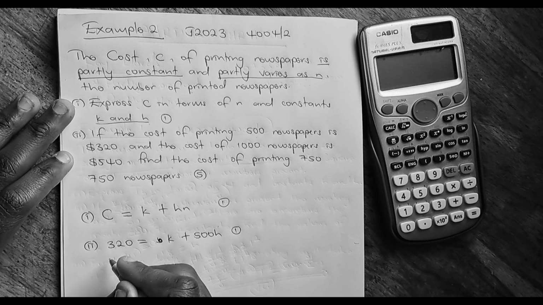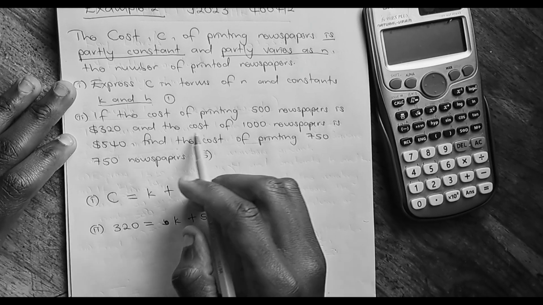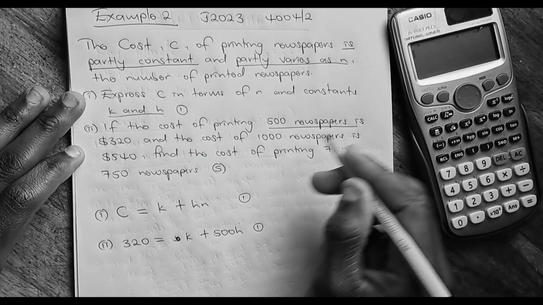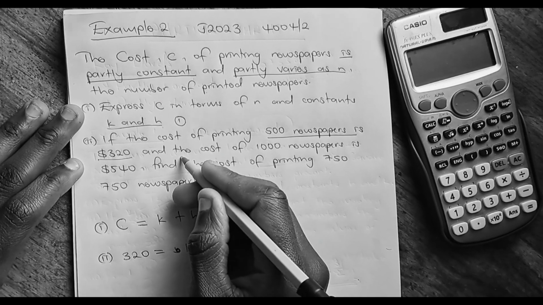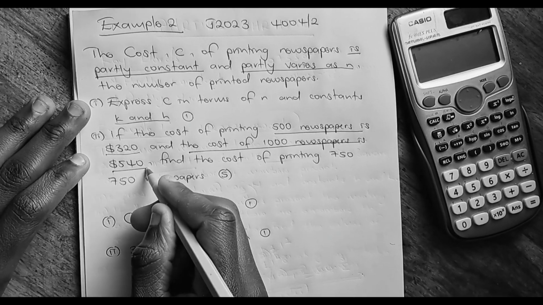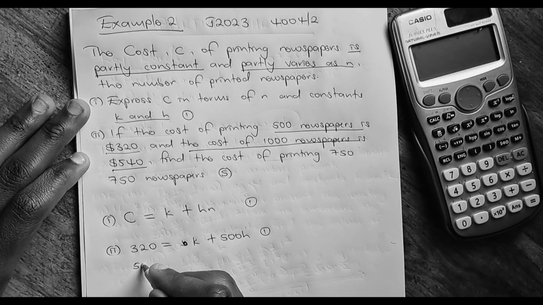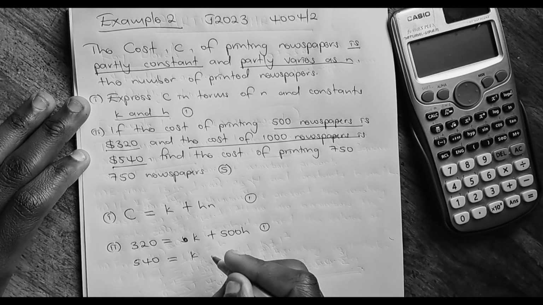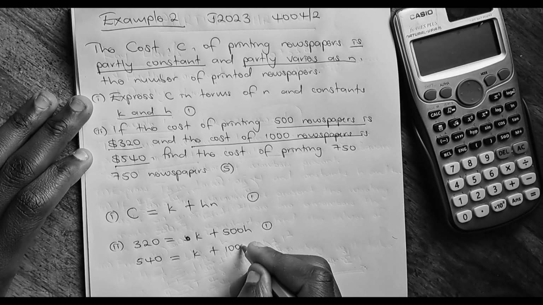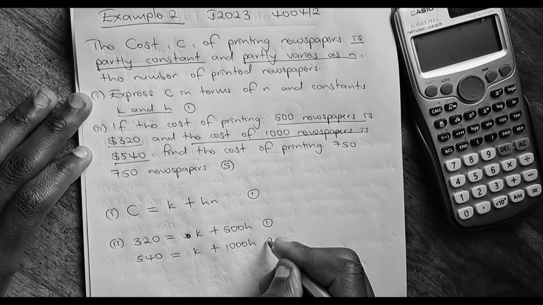Then the second simultaneous equation: the cost of 1000 newspapers is 540. So 540 is equal to k plus 1000h. This will be equation 2.